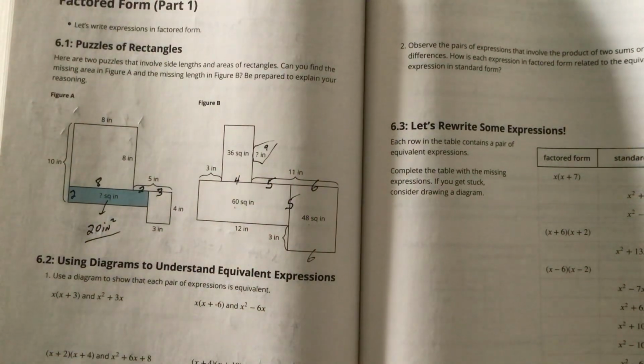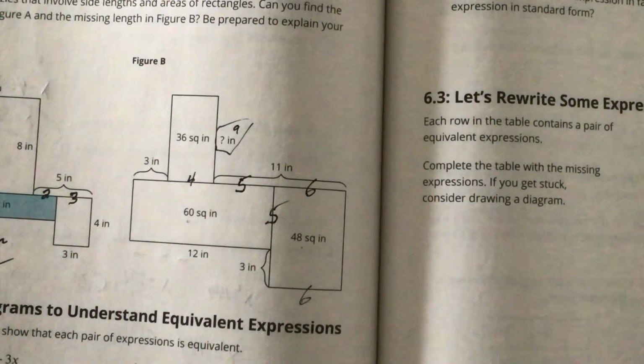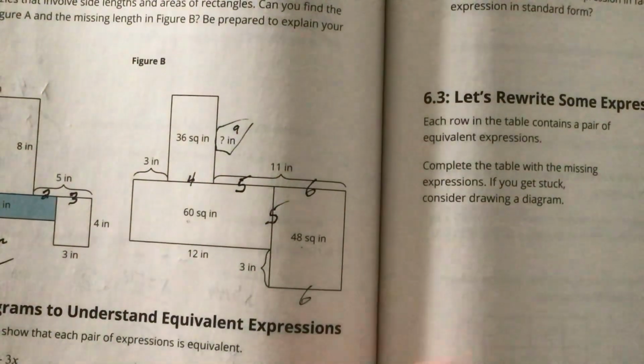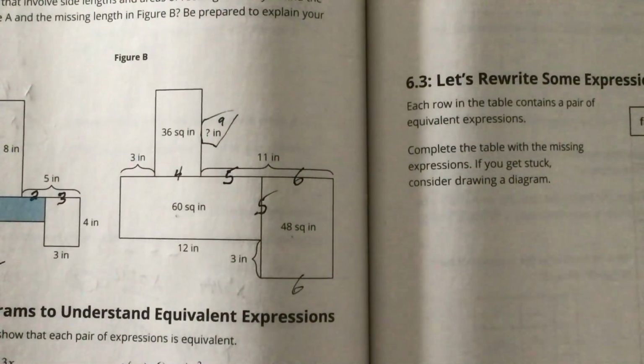9. I did it in a way more simple way. Yeah, and that's fine. There are different ways to do that. As long as you get to 9, all right? When we do the factoring, there's going to be different ways to get there. As long as you get to the answer, it doesn't matter.